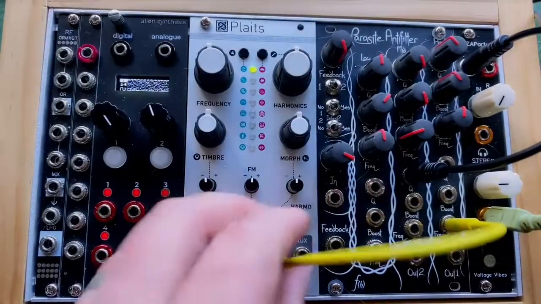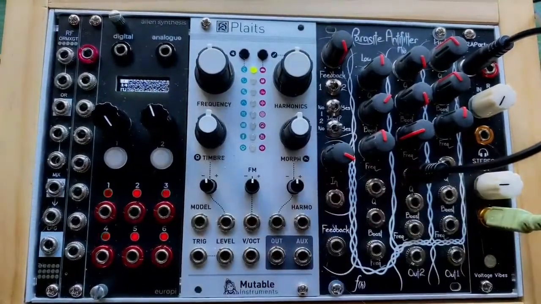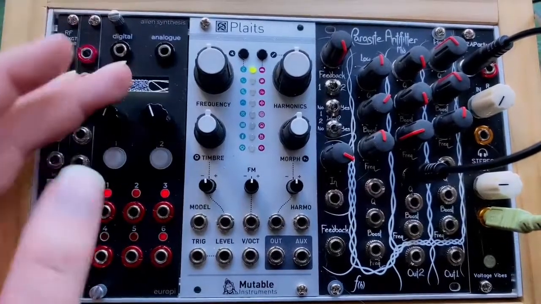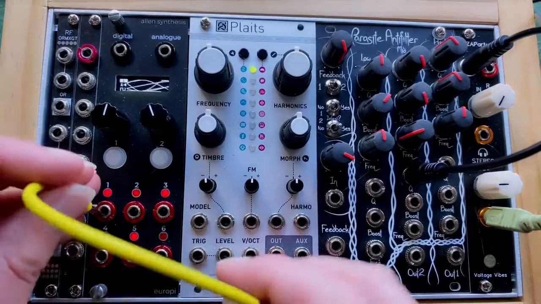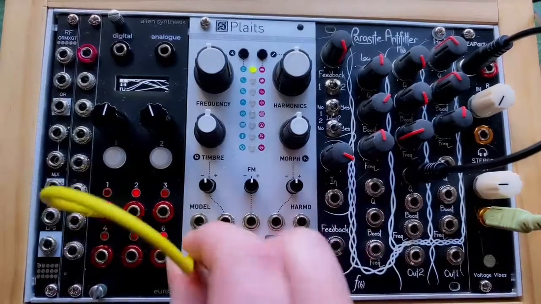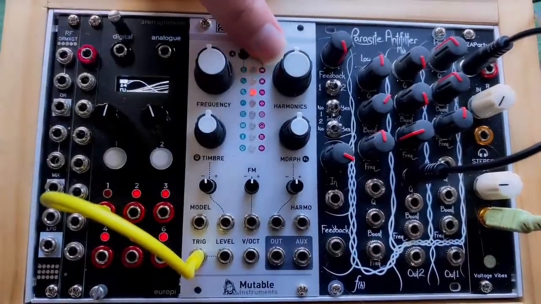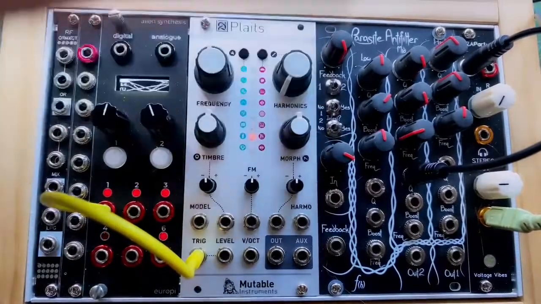So there's a bit of an introduction to what Parasite can do. I can just give a little sample of what it sounds like on the snare on Platts.